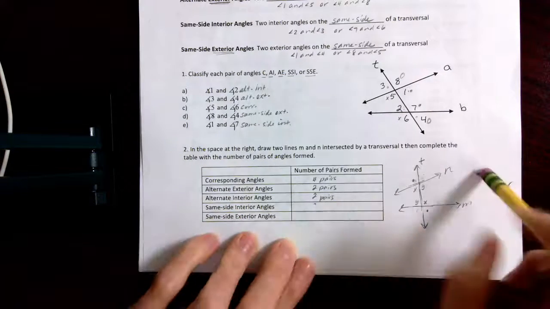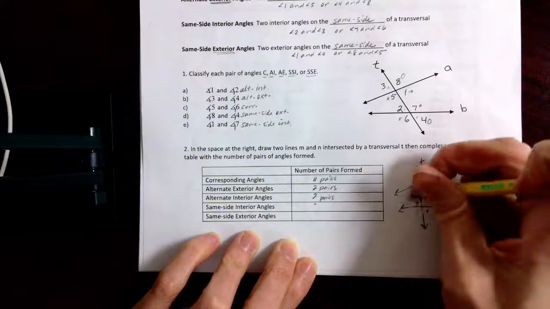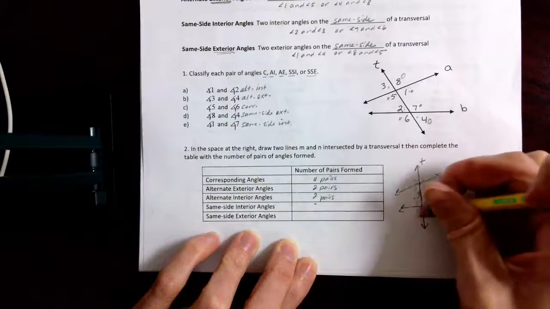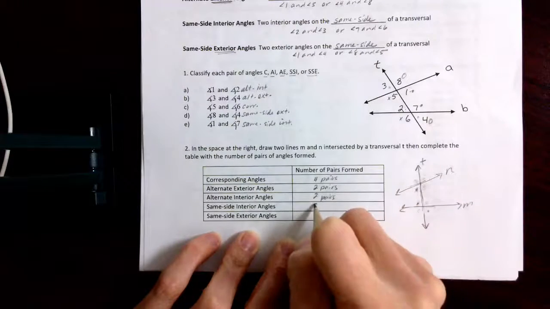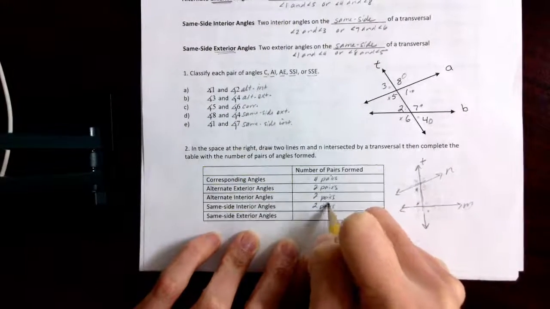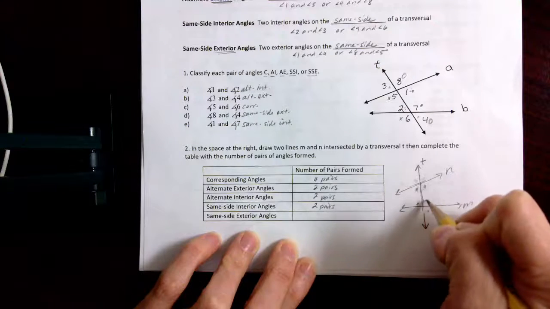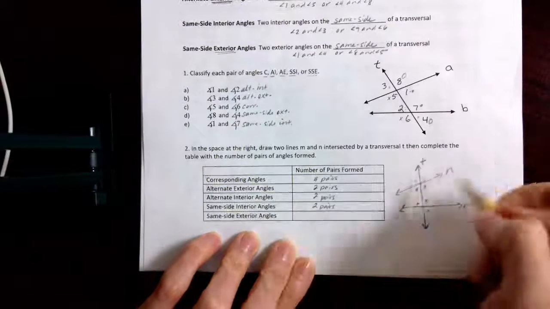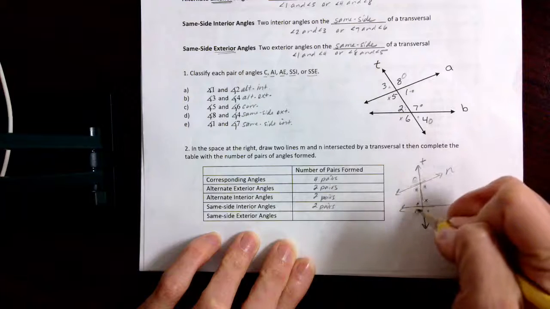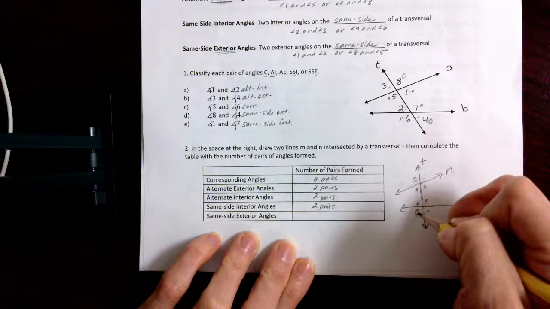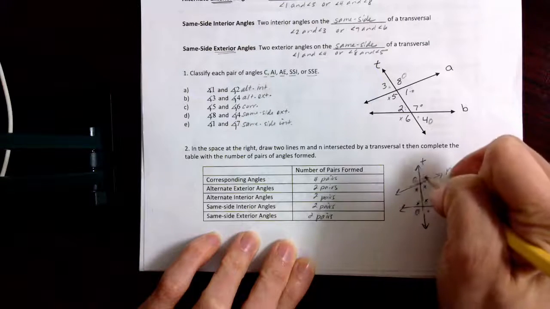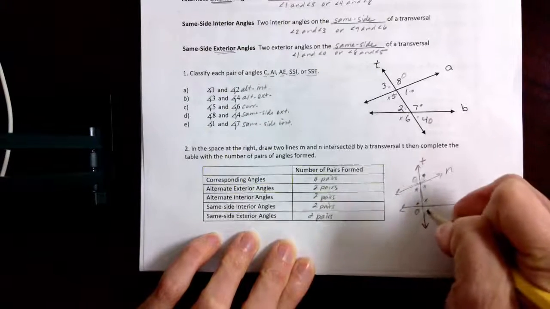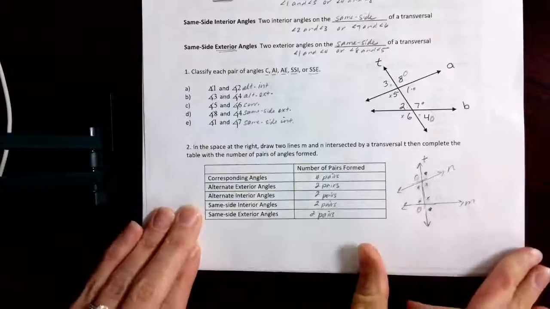Okay, so 2 pairs. Same side interior just means that they stay on the same side of the transversal. So like this angle here and this angle here, these would be same side interior. There's going to be 2 pairs. So one pair for this side, 1 pair for this side. The same thing with the exterior. So this angle and this angle, they're on the same side of the transversal and they're exterior. So 2 pairs, this angle here and this angle here, same side exterior. Okay, moving on.